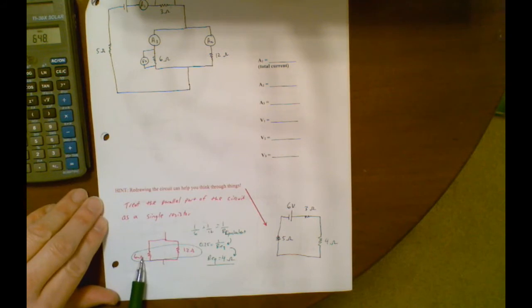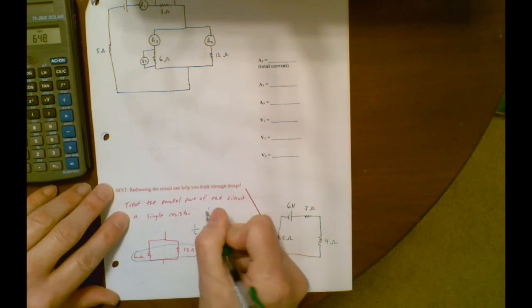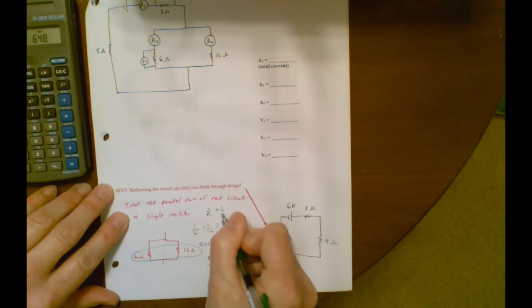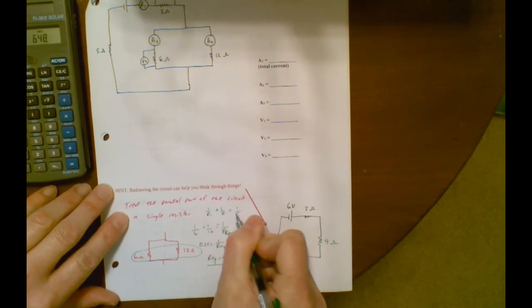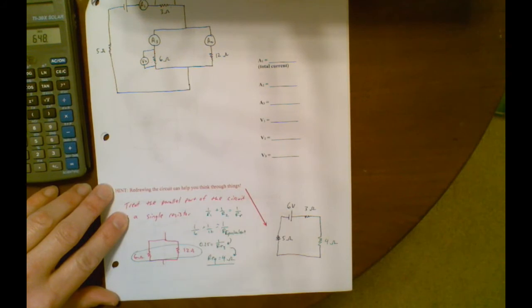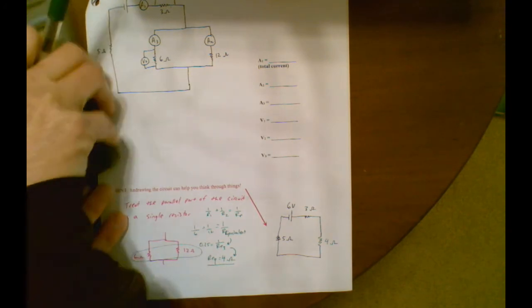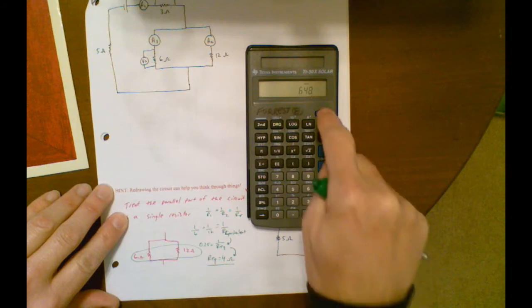So this 6 ohm resistor and 12 ohm resistor in parallel, I use the 1 over R1 plus 1 over R2 is equal to 1 over R parallel to figure out the total resistance in parallel. So that's 1/6 plus 1/12 equals 1 over that. So 0.25 equals 1 over the total, and so I get 4 ohms. And I can do that using the calculator that I talked about earlier.